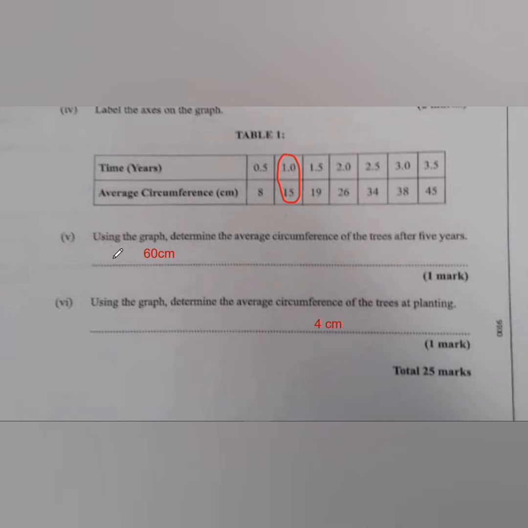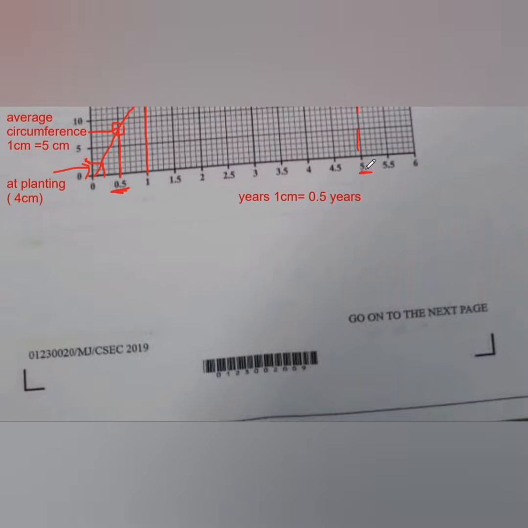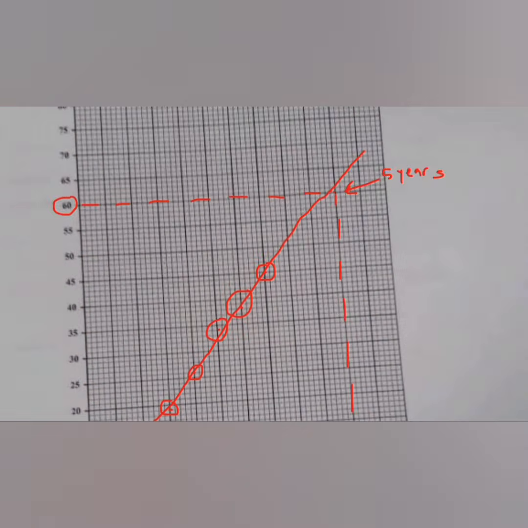The next part of the question asks, using the graph, determine the average circumference of the trees after 5 years. All you do is find 5 years on your x-axis. You bring a line up to cut the straight line that you drew through your points, and wherever it touches your straight line, you're going to find the number it corresponds with on the other axis, and that would give you your answer. So at 5 years, the circumference would be 60 centimeters.